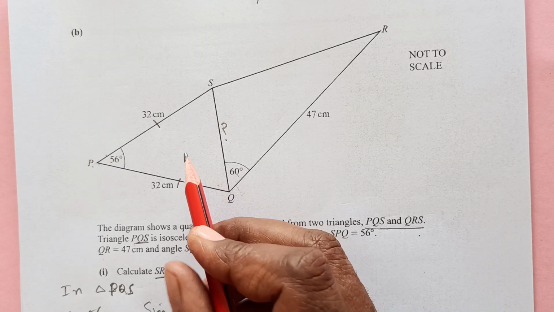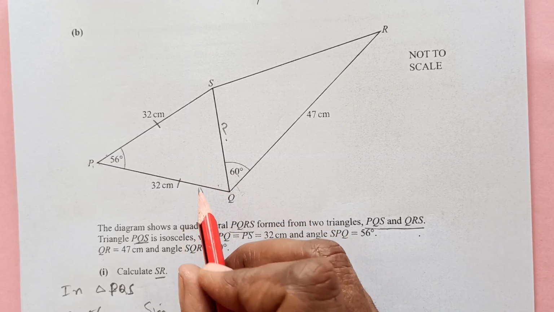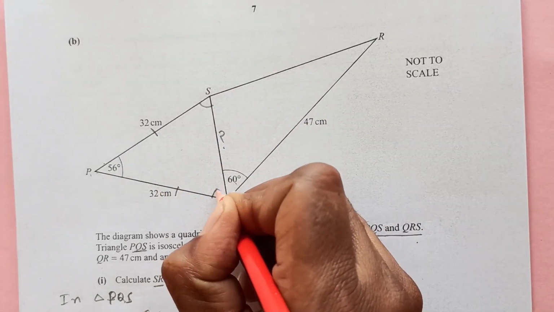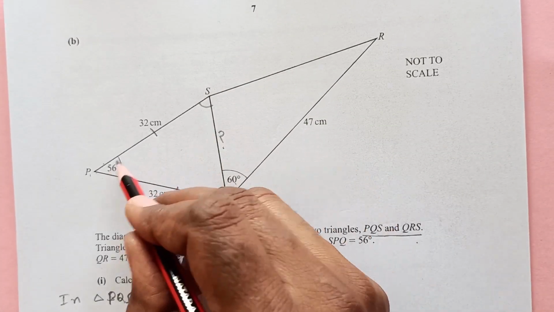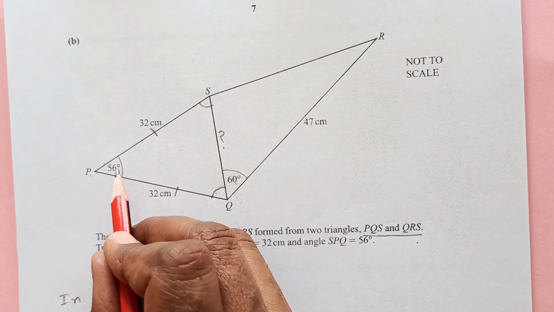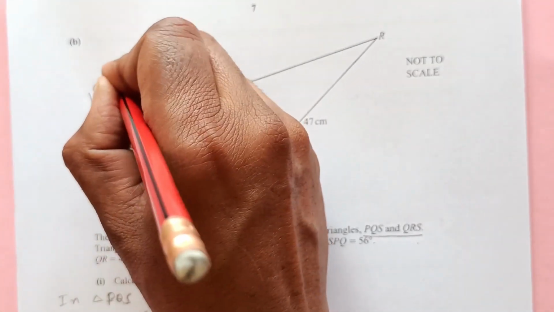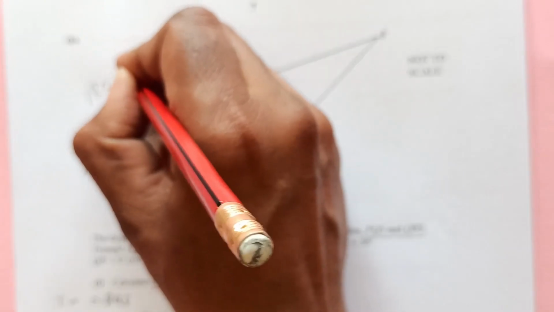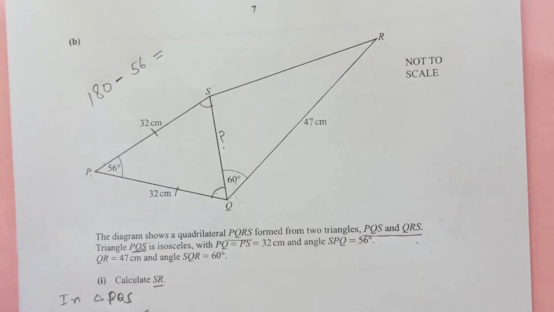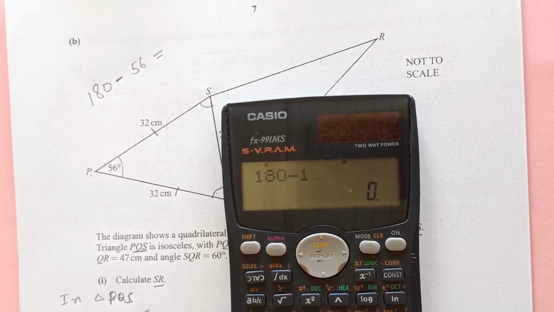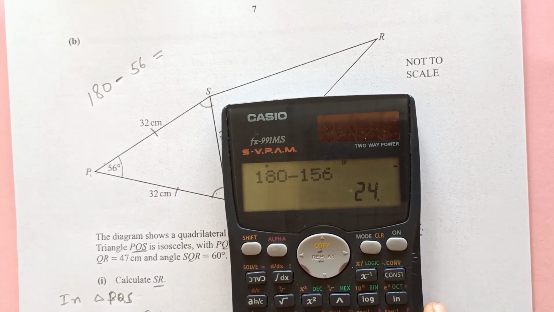Okay, we don't have the angle here. First we need to find out the angle. These two sides are equal, so that means this angle and this angle are going to be equal. So 180 minus 56, which is, let me see, 180 minus 56 is 124.